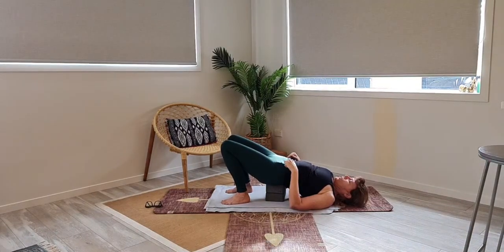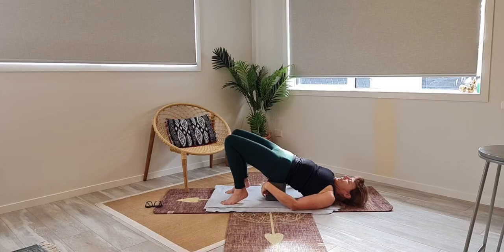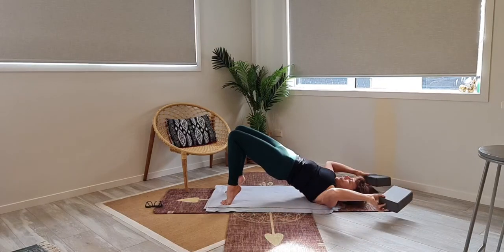Now to come off the blocks, I want you to draw the pubic bone towards the navel, so you feel the tailbone lengthen towards the back of the knees. Press into the feet, and to clear the blocks, sometimes you've got to come up onto the tippy toes, but don't drop your back into a big arch here in the lower back. Keep lengthening the tailbone to the back of the knees, and then slide the blocks out.